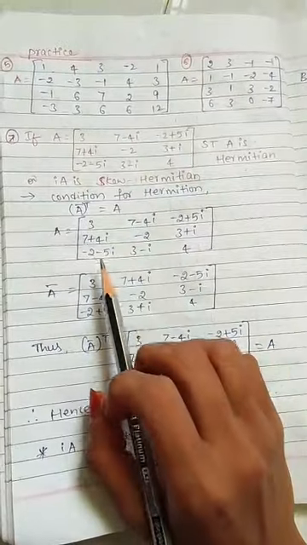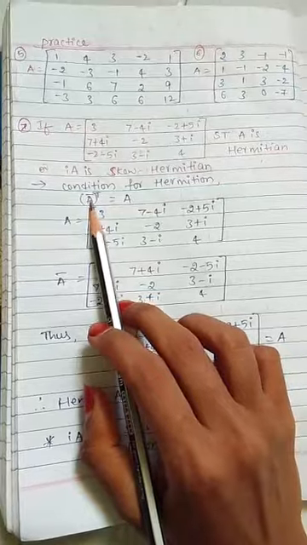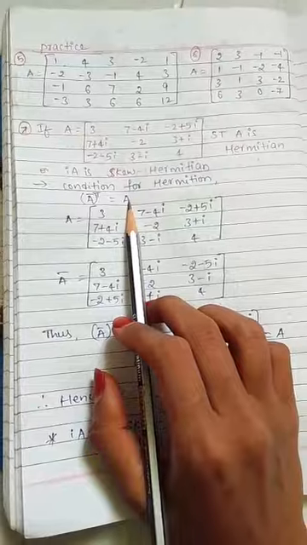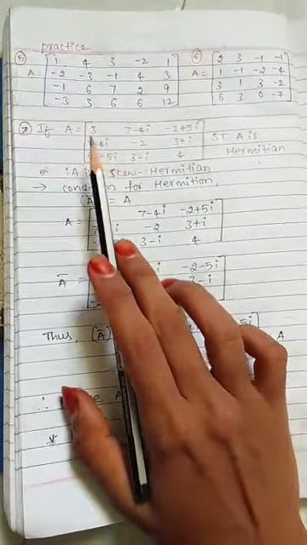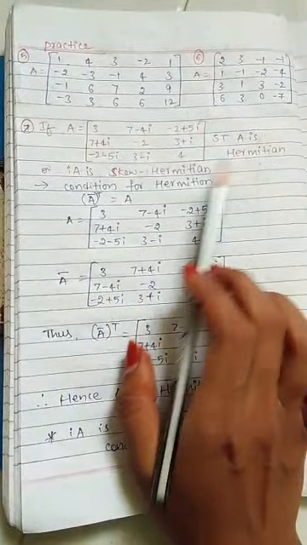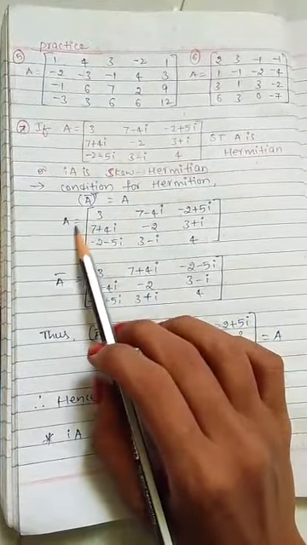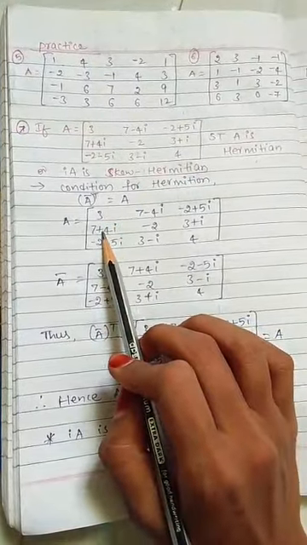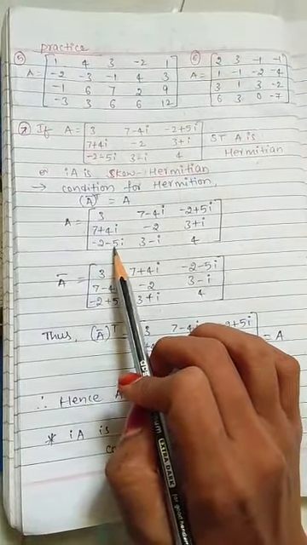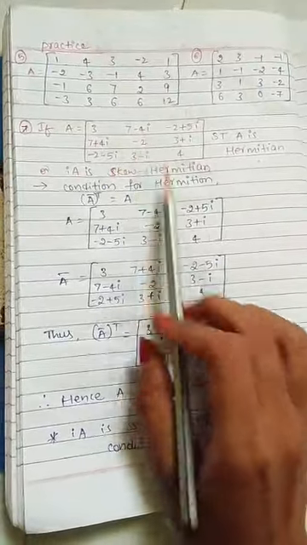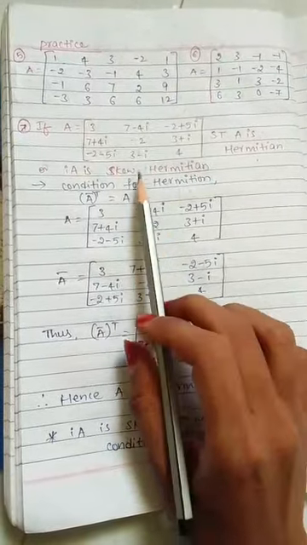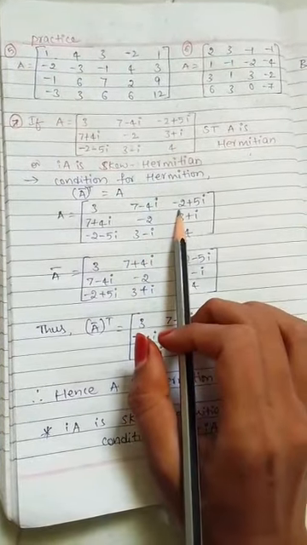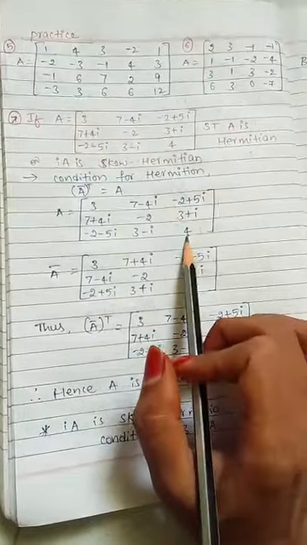What is the condition for Hermitian? Just see this. A conjugate transpose is equal to A. Then this A will be the Hermitian. Just check this. A is equal to, take as it is, 3, 7 plus 4i, minus 2 minus 5i, 7 minus 4i, minus 2, 3 minus i, minus 2 plus 5i, 3 plus i, 4.